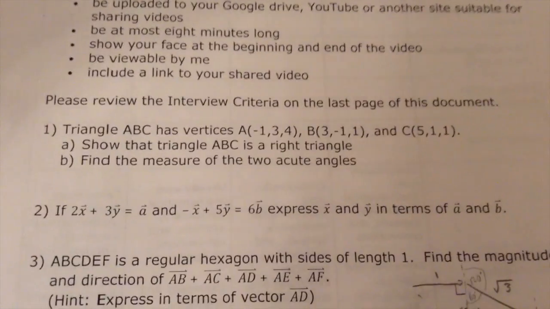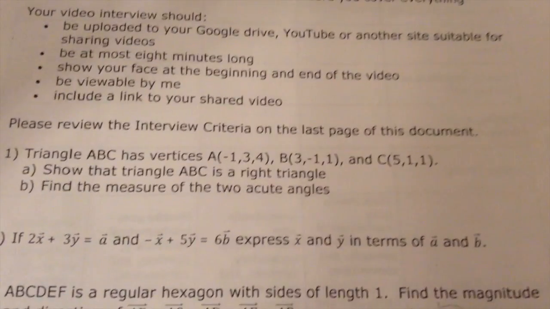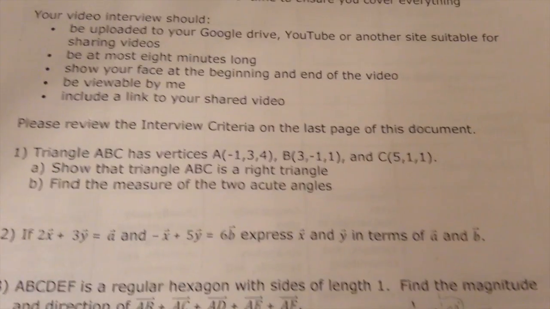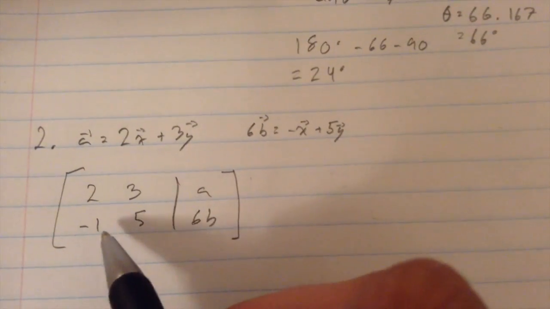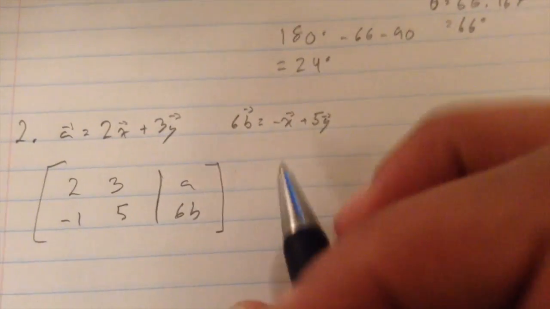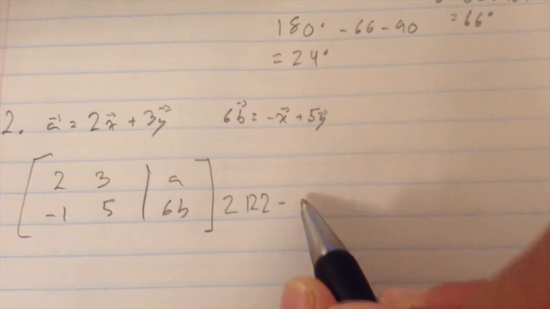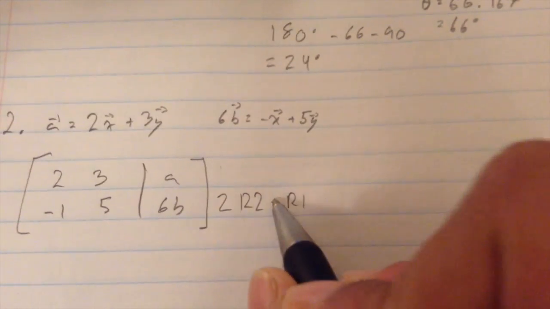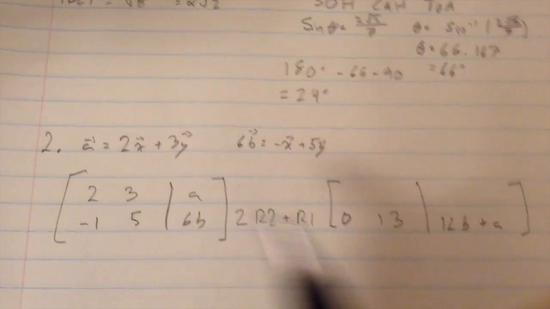Okay, so the second question that we have here is 2x plus 3y equals a and -x plus 5y equals 6b. And we have to express x and y in terms of a and b. The fastest, most efficient way is using matrices. Okay, so to make this number a 0, we can do row 2 plus row 1, so it'd be -2 plus 2, which would give us one of the numbers in the top half 0.